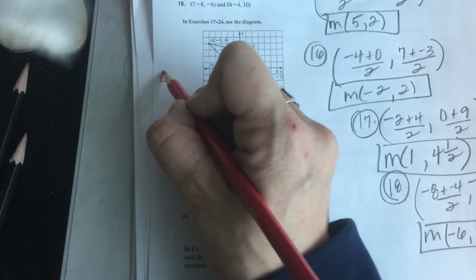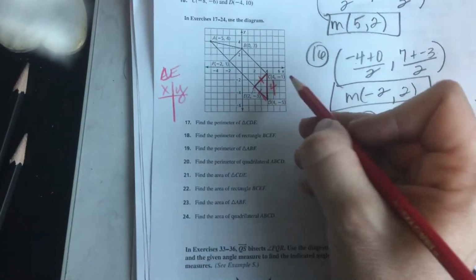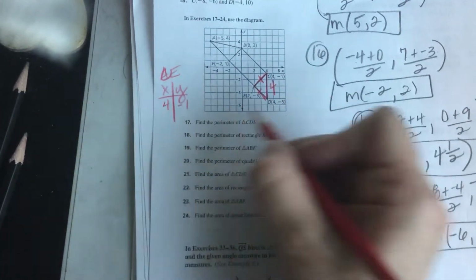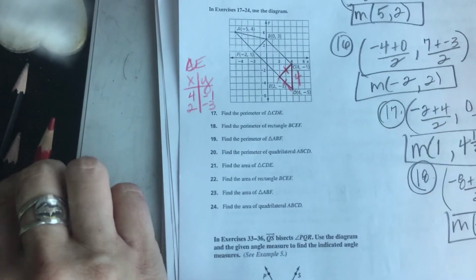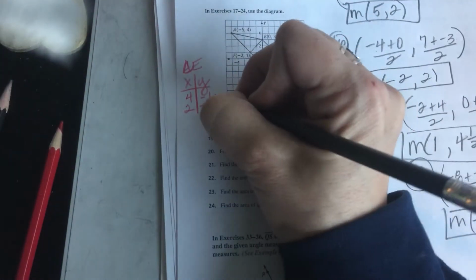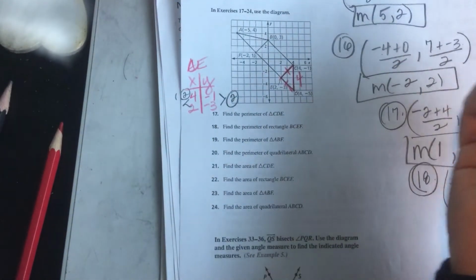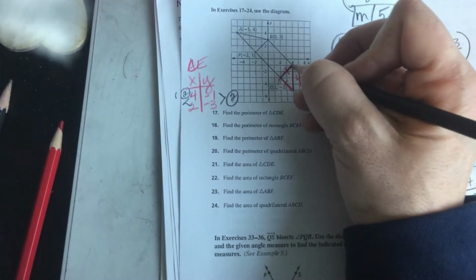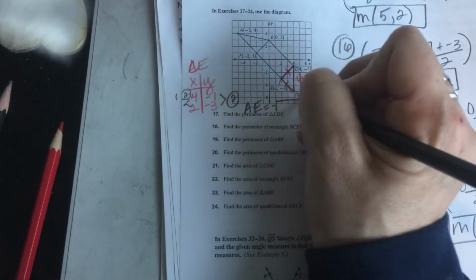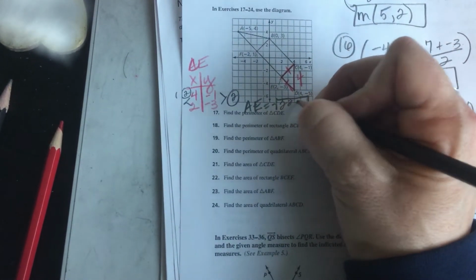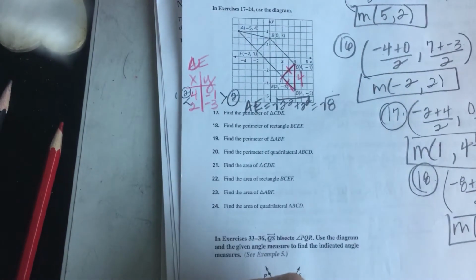C to E. C is at (4, negative 1) and E is at (2, negative 3). How far apart? 2. How far apart? 2. So the length of C to E is the square root of 2 squared plus 2 squared, which is the square root of 8.